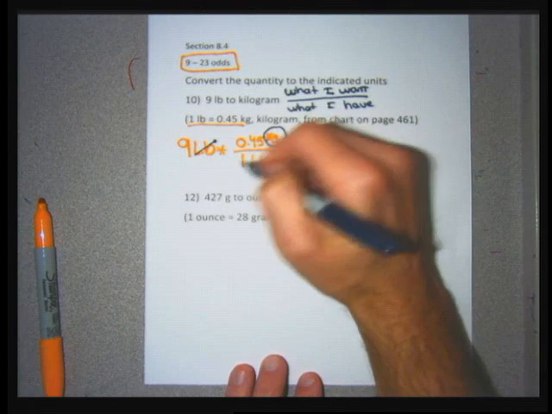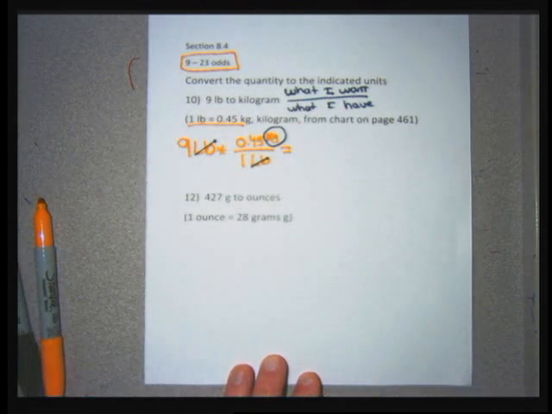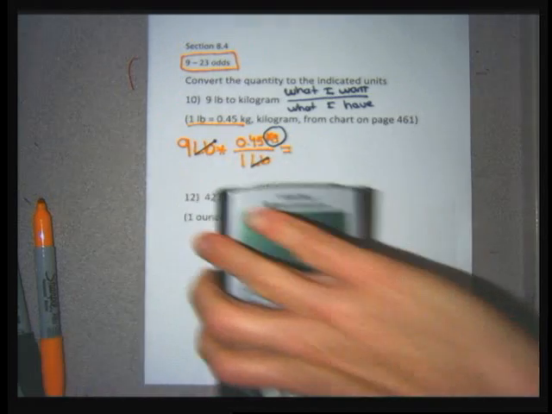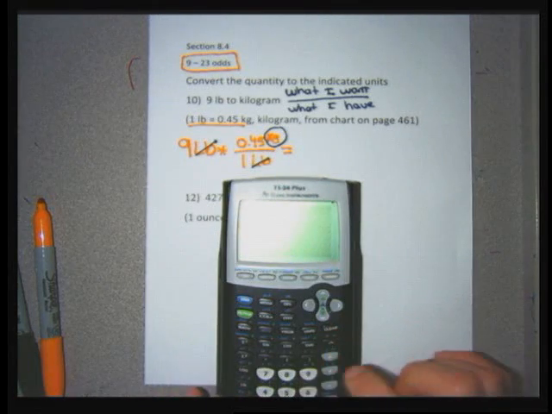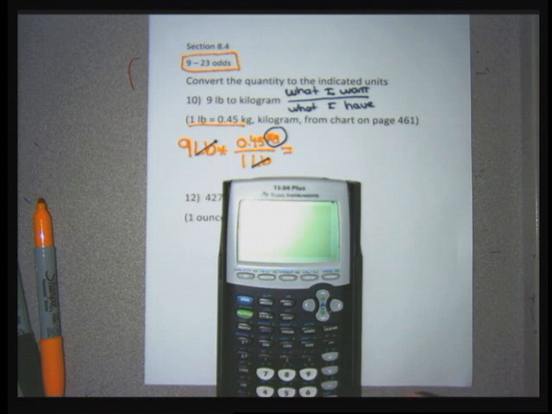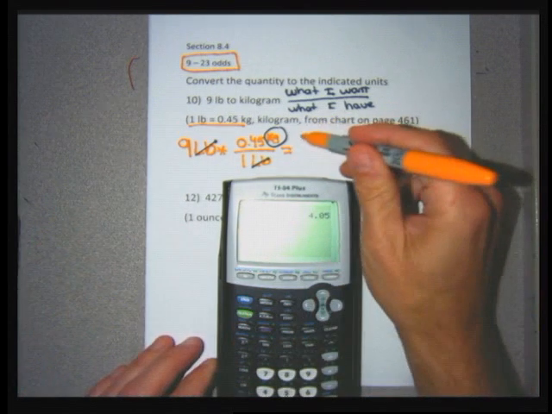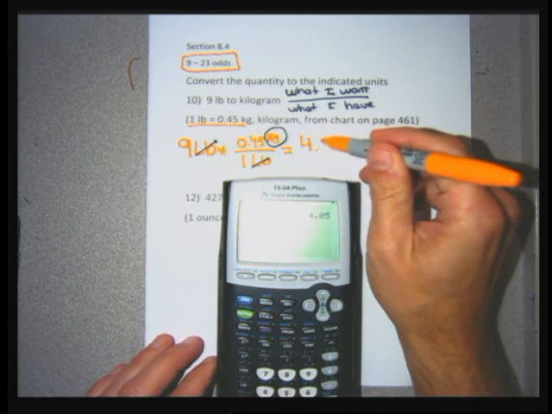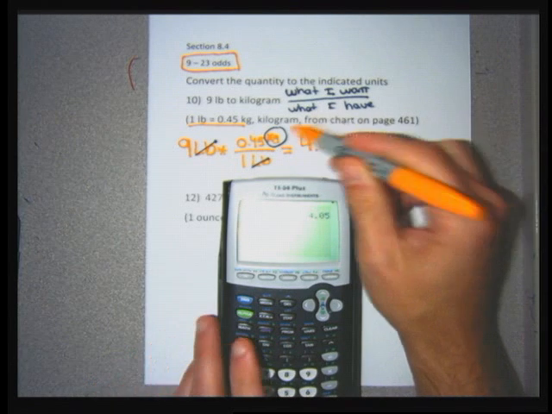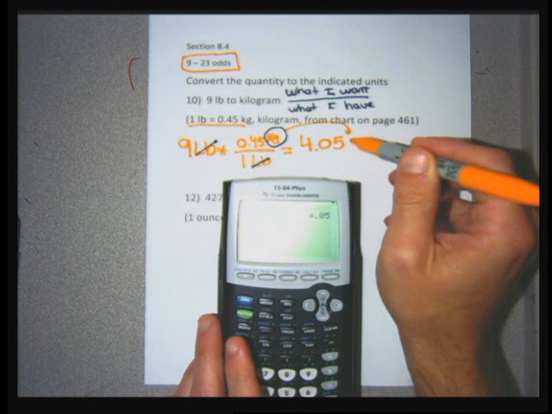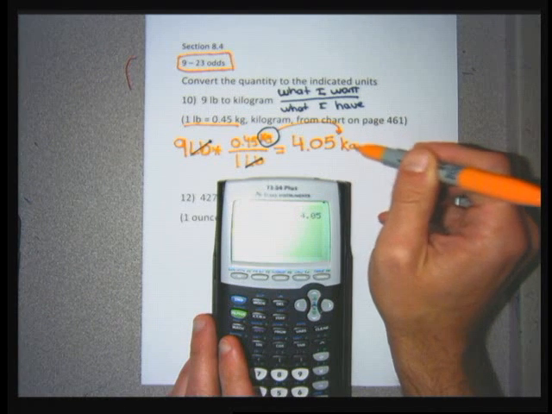My fraction is gone because there's only a 1 in the denominator, and the operation I need to do to solve the problem is multiply 9 times 0.45. It doesn't matter if I put the 0 to the left of the decimal or not, but it's fine if I do. When I do the multiplication, 9 times 0.45 gives me 4.05, and the units left are kilograms.